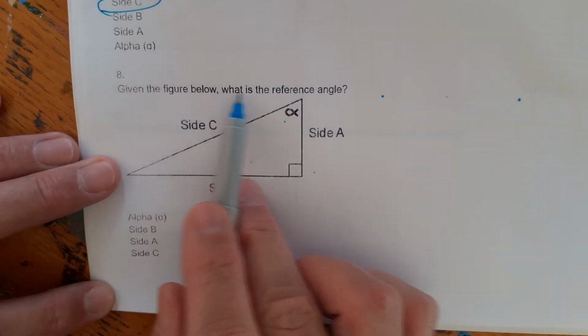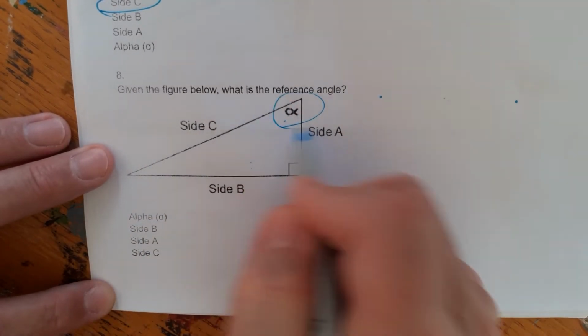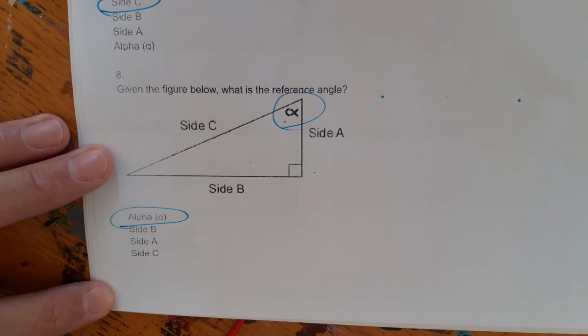All right, given the figure below, what is the reference angle? They're just trying to get us to say alpha again. Everybody say alpha. Okay, good, thank you.